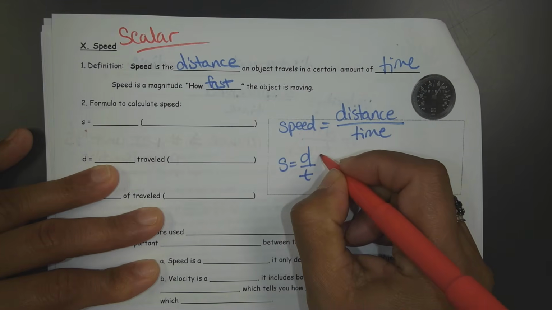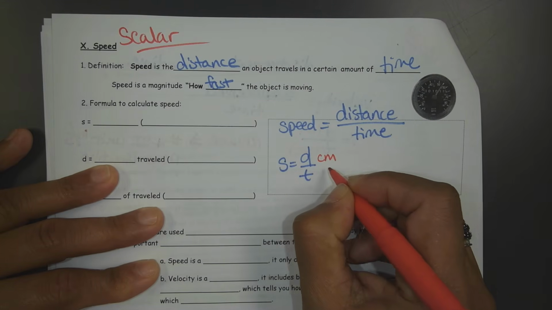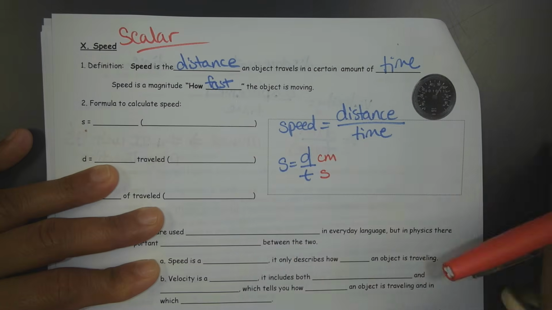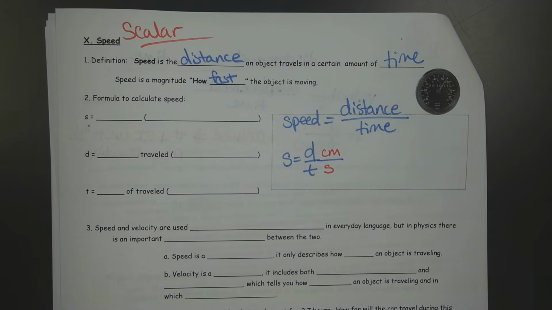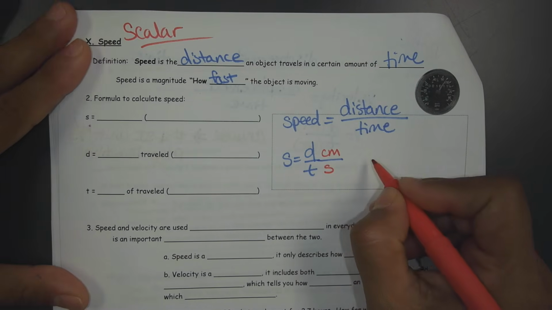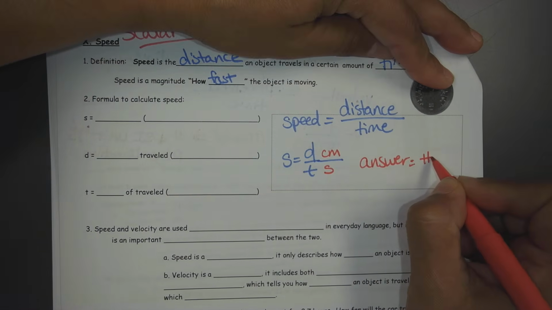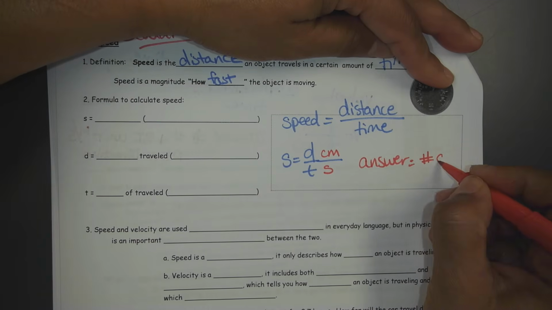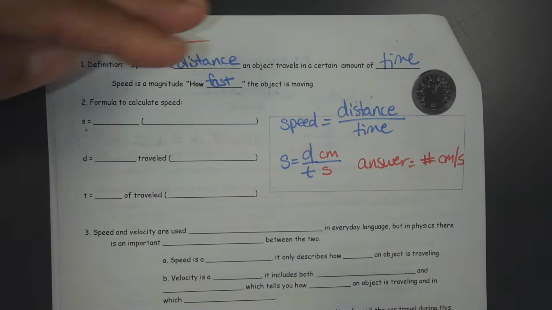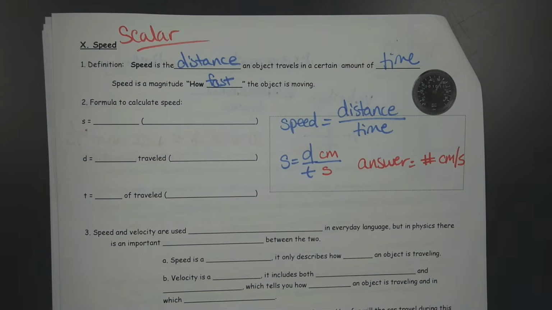And if I was to say centimeters over seconds for my units, I can see that they definitely cannot cancel out because they're different units. So I would have to keep both units. My answer would be some kind of number, for an example, centimeters per second with no direction.